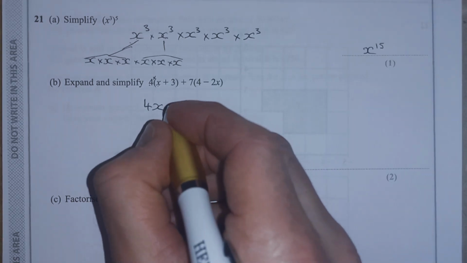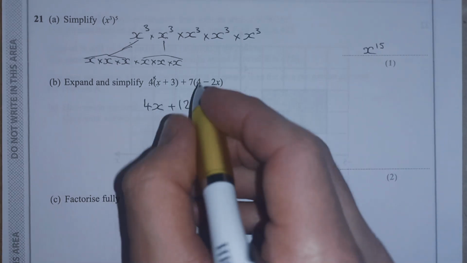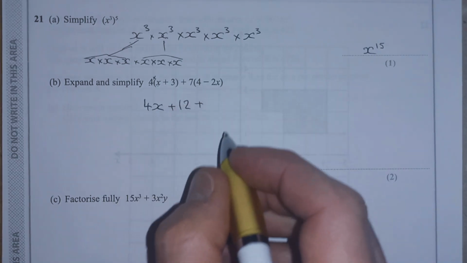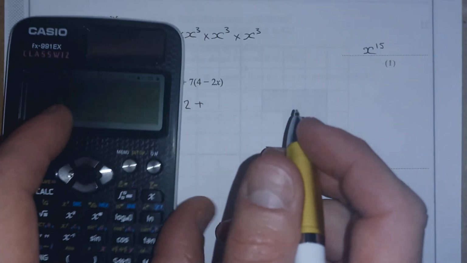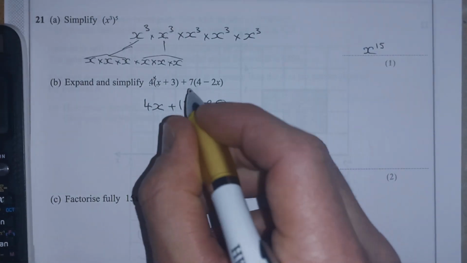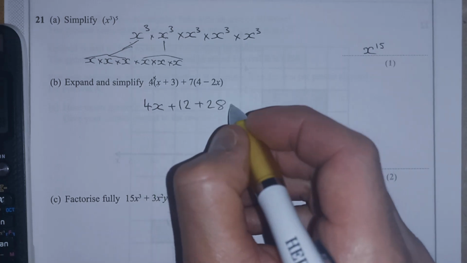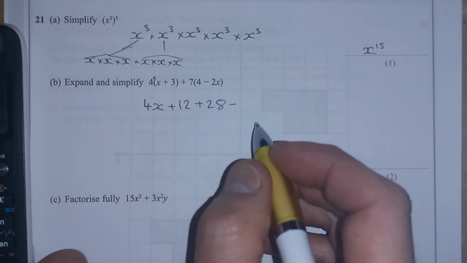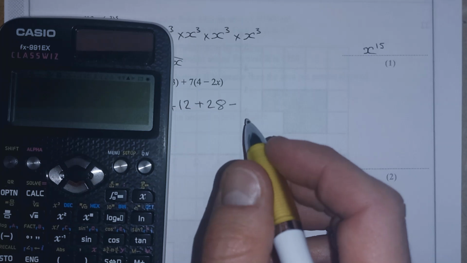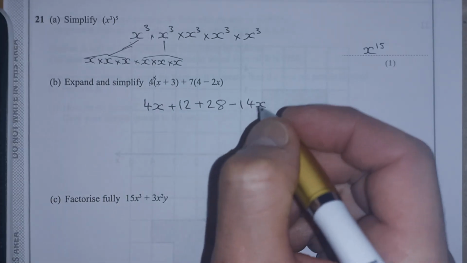You can use your calculator, but I'll go for it straight away. 4 times 3 is 12. 7 times 4, let's use a calculator as we've got it there, so 28. And then 7 times minus 2x. So it's going to be a minus answer, plus and a minus. So 7 times 2, so it's minus 14x.